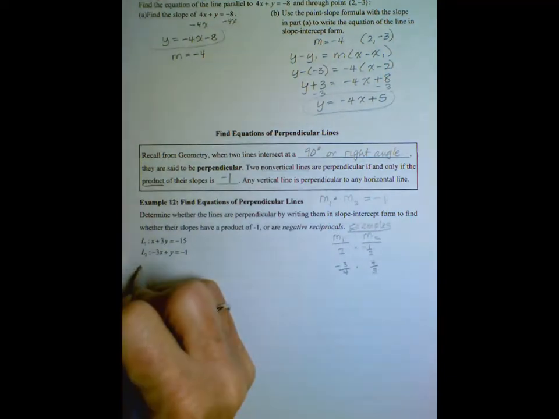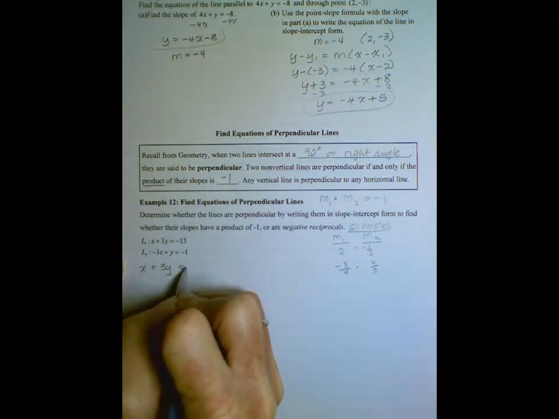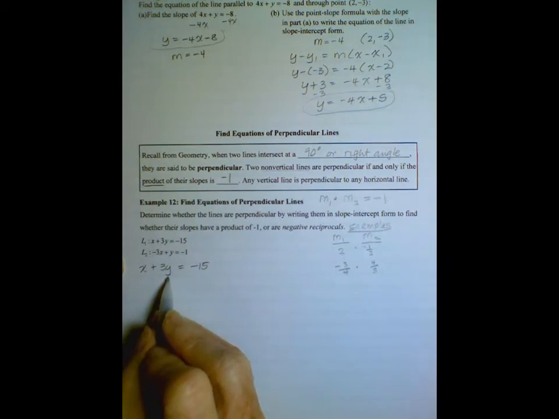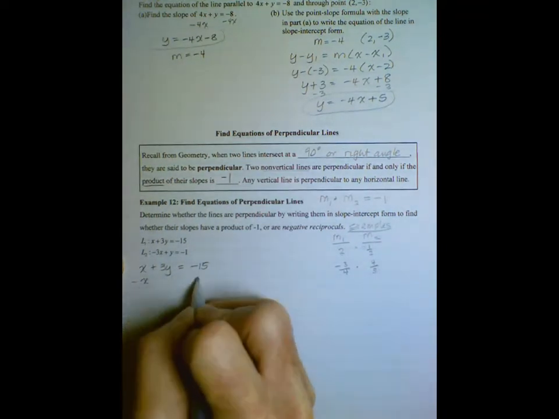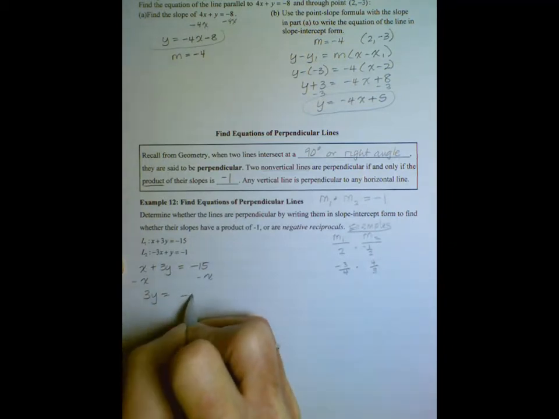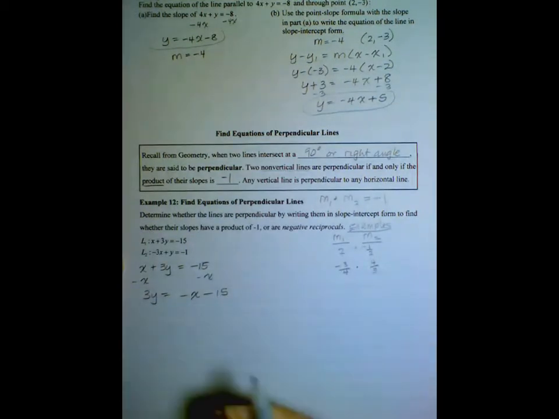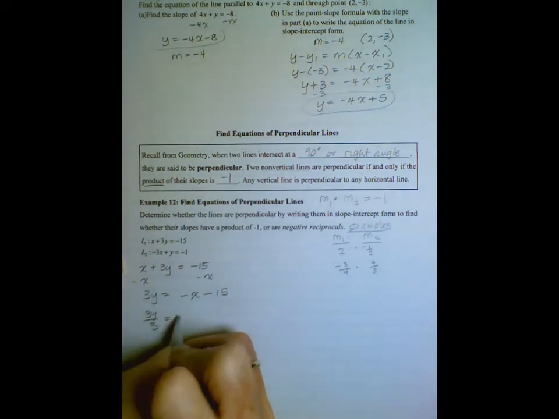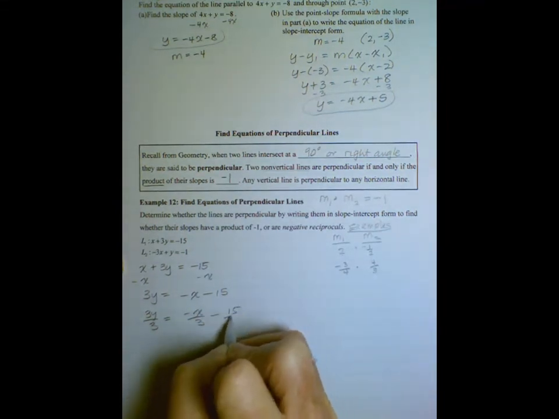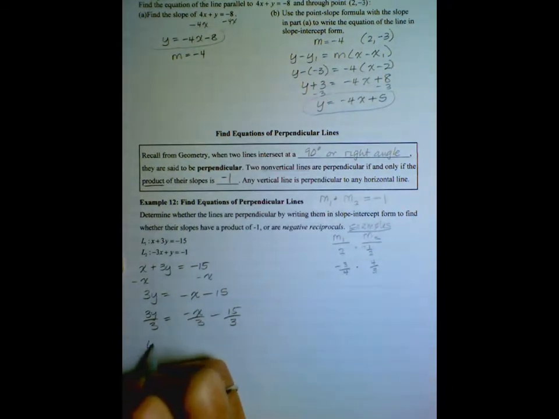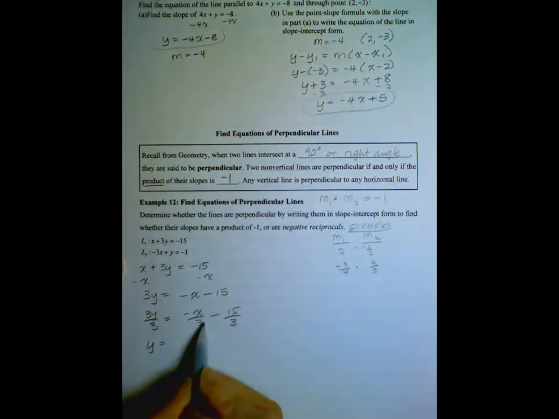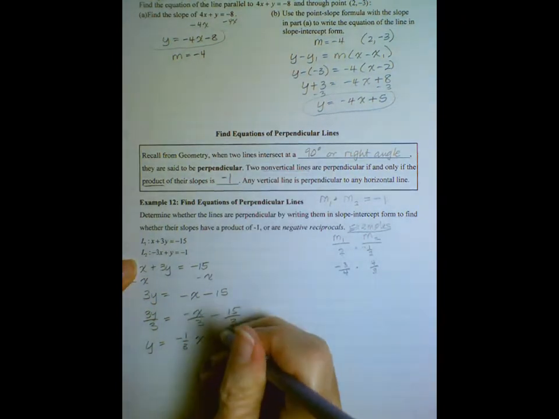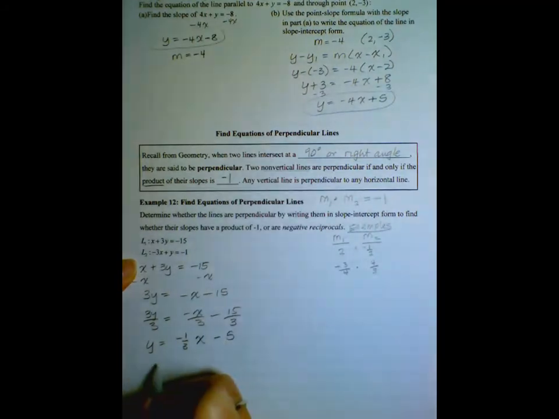Okay, so we have x plus 3y equals -15. I need to find the slope. Solve for y. 3y equals -x minus 15. Divide everything by 3: 3y over 3, -x over 3, -15 over 3. I'm showing the step this time because I have some space. I need the slope. What is the coefficient of x here? It's -1/3. And then 15 over 3, of course, would be 5. So the slope for line 1 is -1/3.